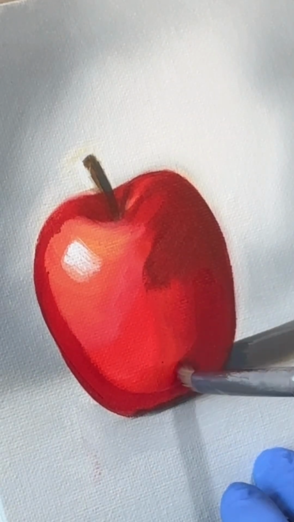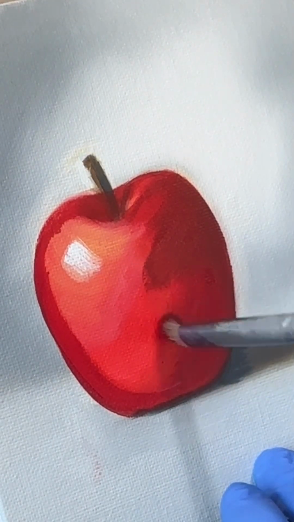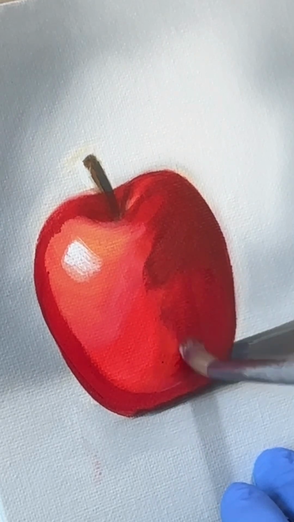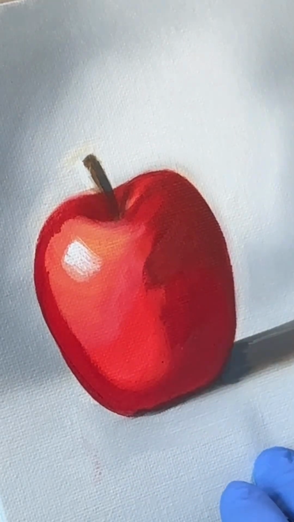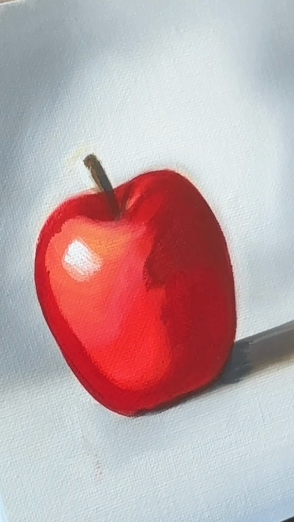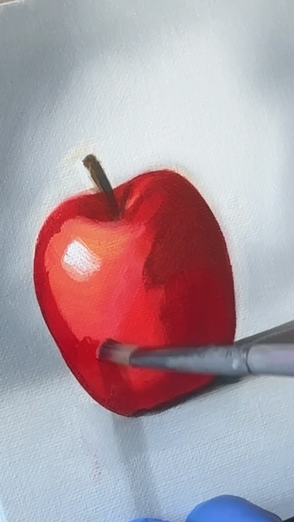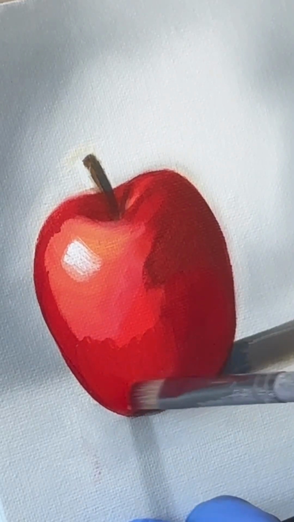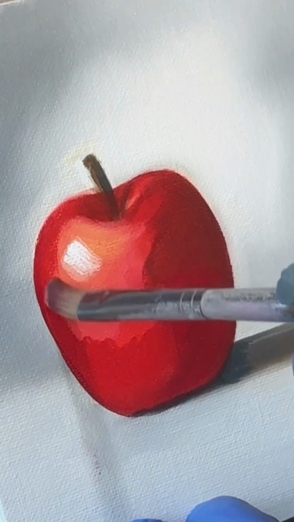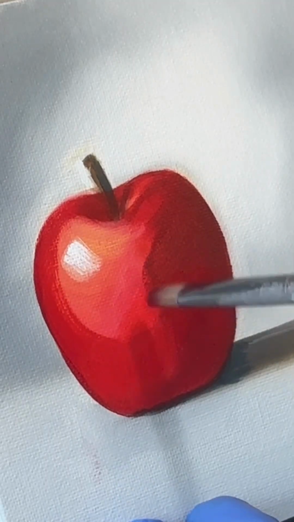Just pushing the paint into the red. I'm also taking advantage of the sitting and checking if the shape of the apple is correct, and I can make small adjustments. Again, I decided to go even a little bit darker.